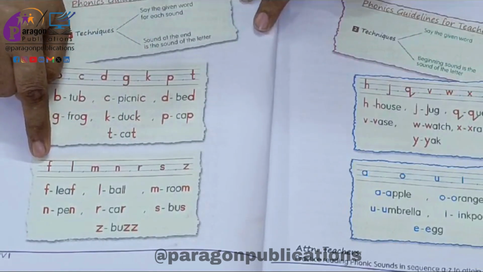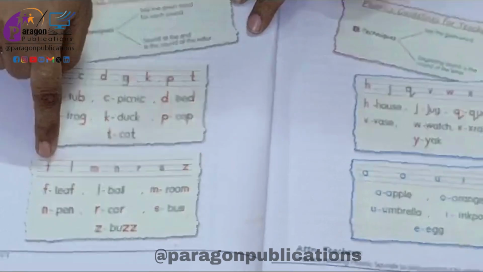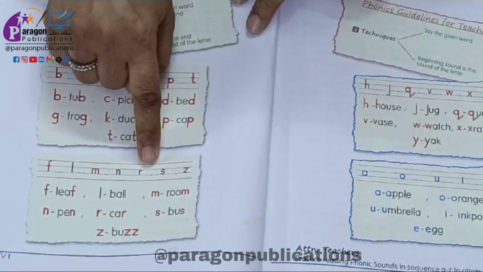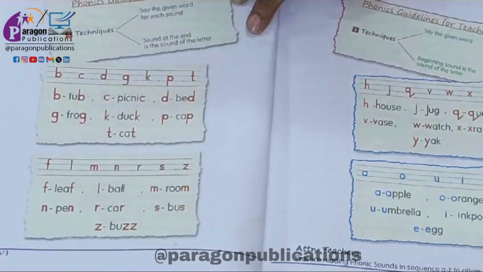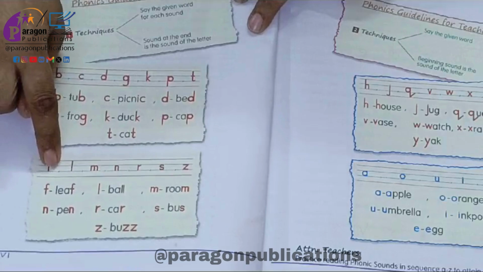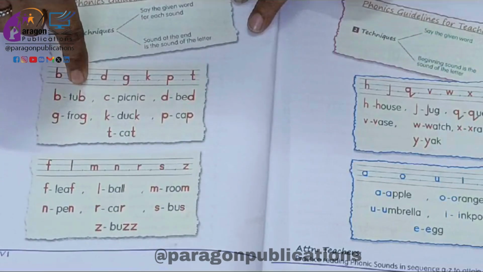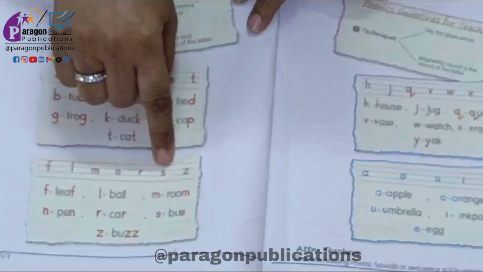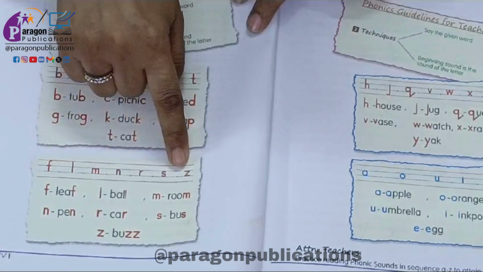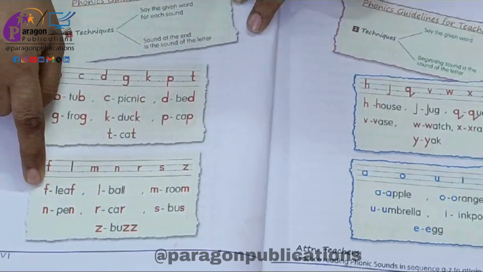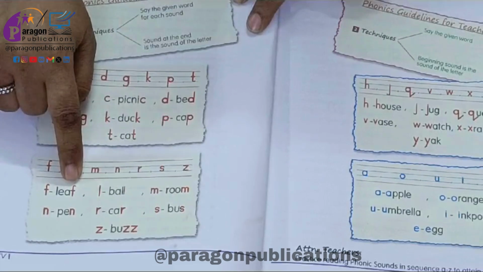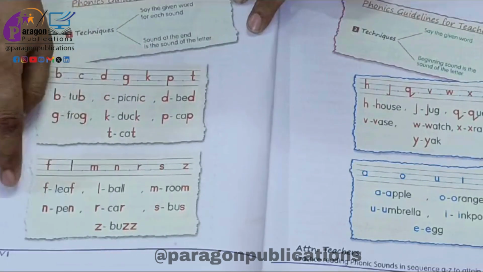The next set of letters are these: F, L, M, N, R, S and Z. You will get a question in your mind: why are these letters separated from these? Because these are only the sounds. The technique is the same. We will take these letters towards the end of any word and we will get to know the sound.